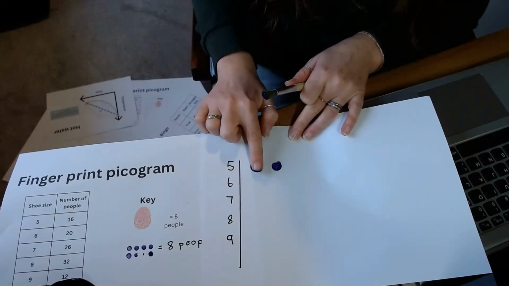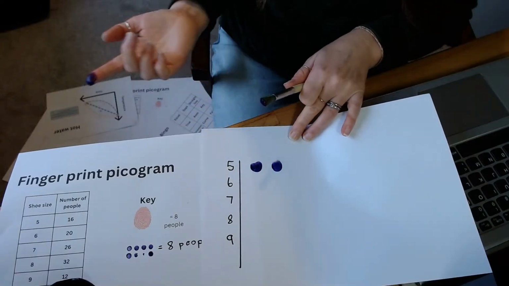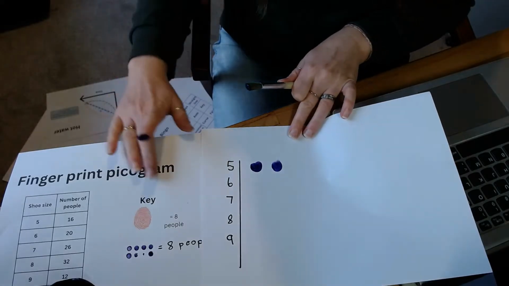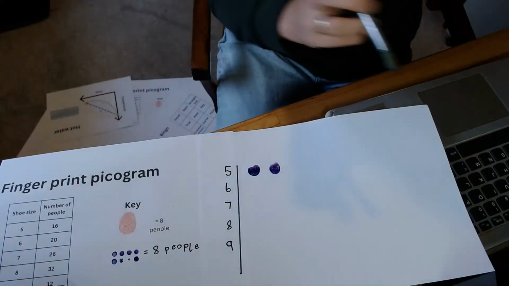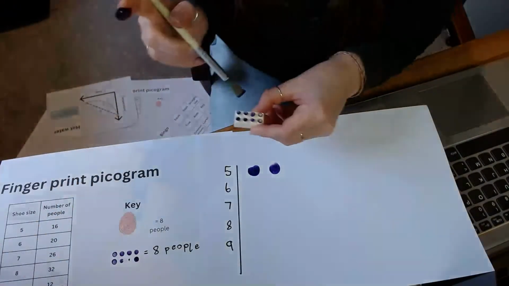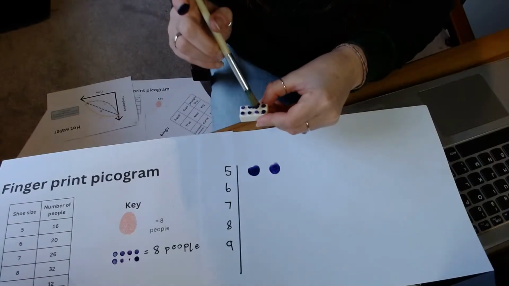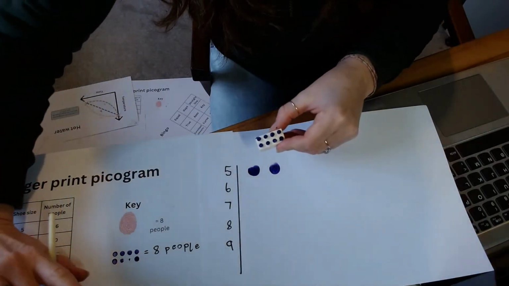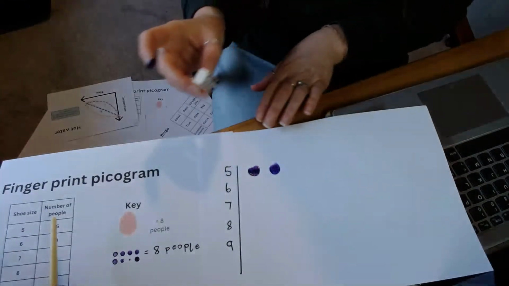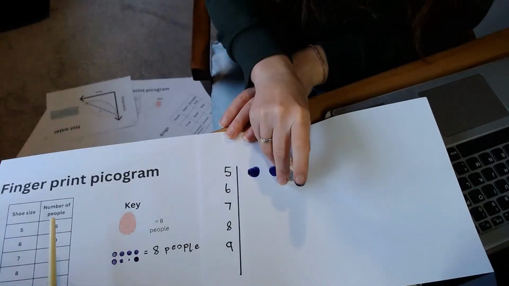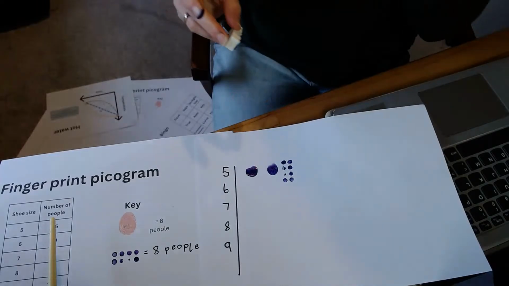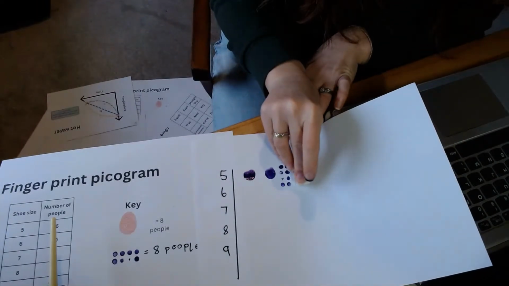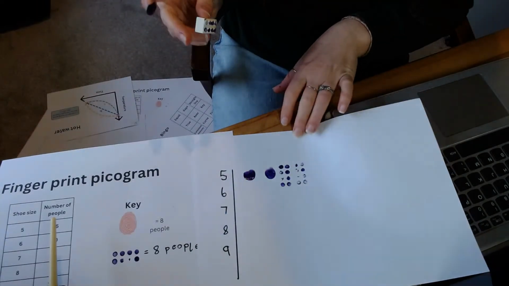So 2 fingerprints means 16 people, which is quite a nice one there. If we were in fact using the Lego blocks, we would just need 2 prints of the Lego block instead. So I'll just do that at the other side. We could just do that with our Lego block, and we could see we're representing 16 people. So 1 print would be 8 people. The next print would be 16 people, which is quite nice.